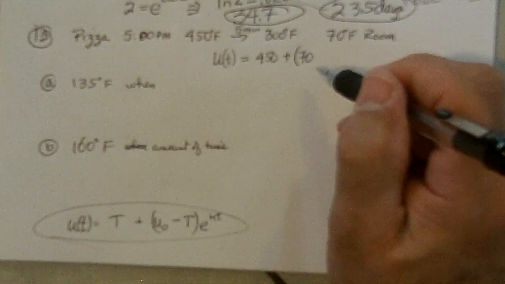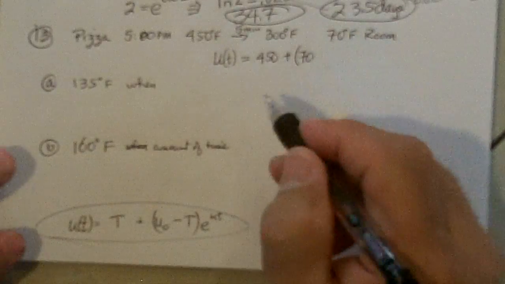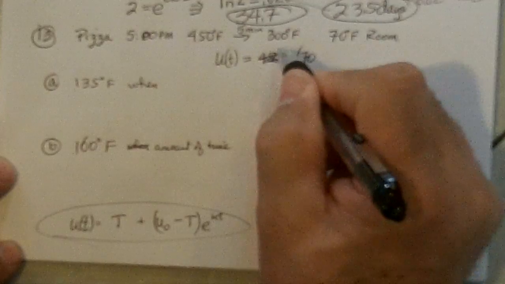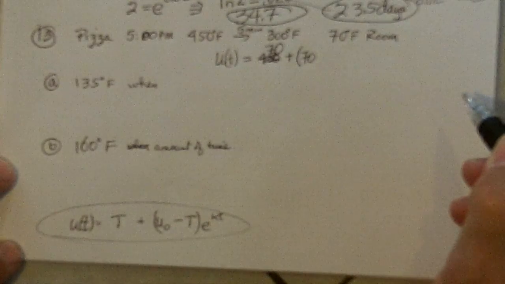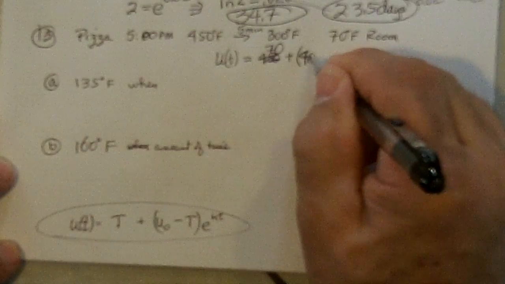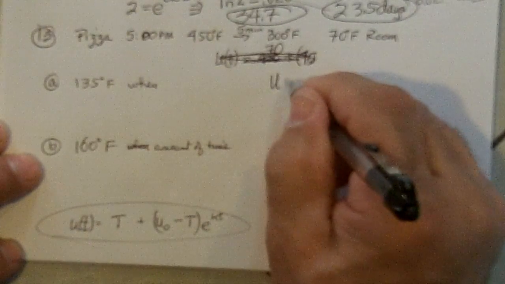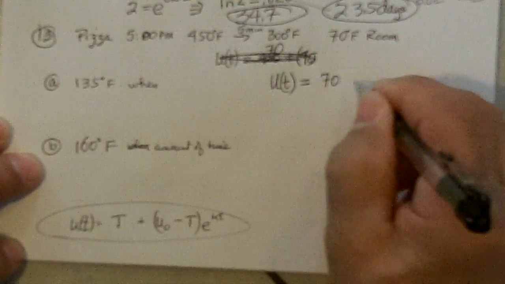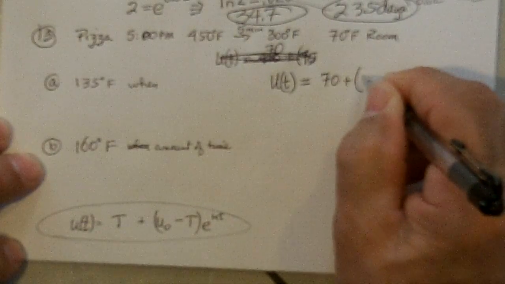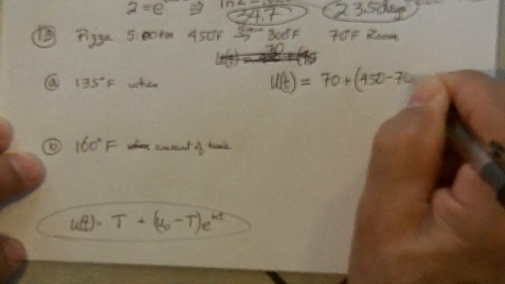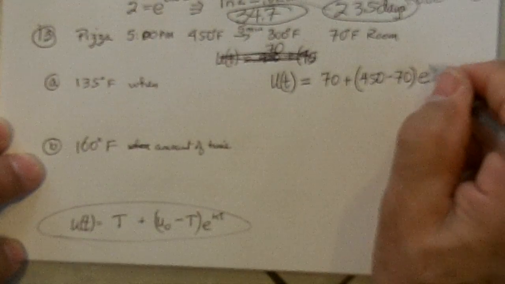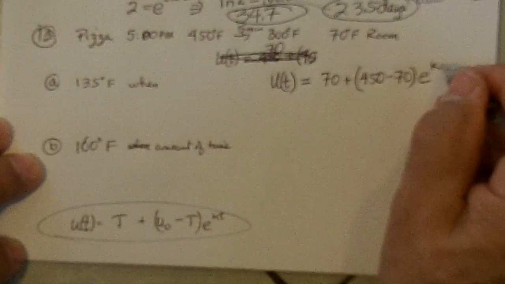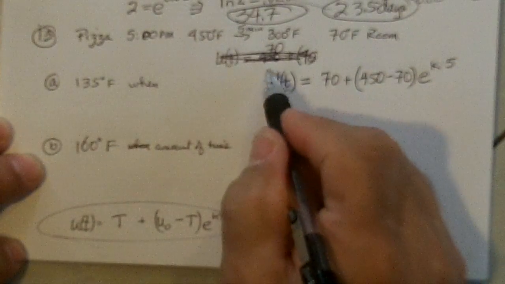Oh, wait a minute. I gotta check that. T is the constant temperature of the room. So I got the 70 and the 450 in the wrong place. I thought so. We got a minus here. Temperature of the room, temperature of the oven, 450. Let me write this again here. The temperature of the pizza is 70 degrees plus the temperature of the oven, 450, minus 70, the room temperature, e to the kt, and they said after 5 minutes, I put t here, but I'm going to put 5, and it was down to 300.